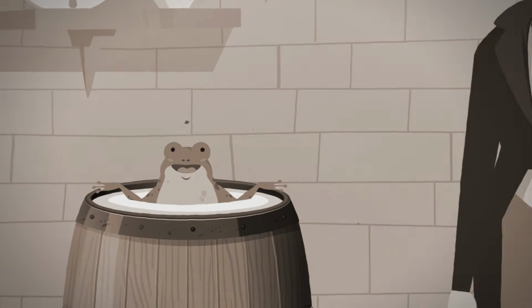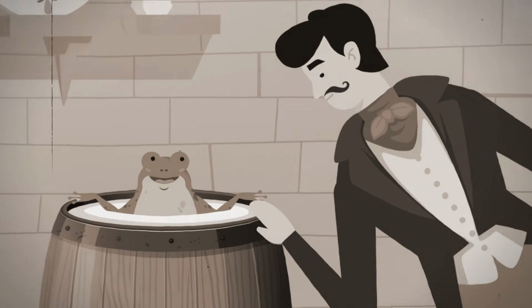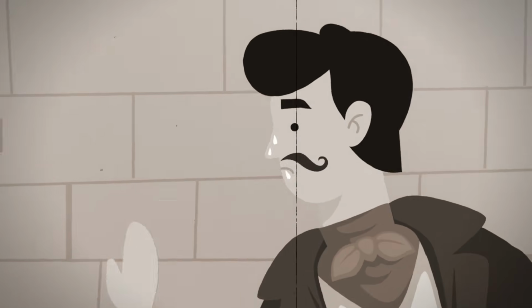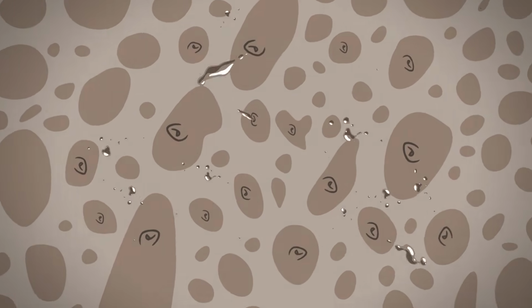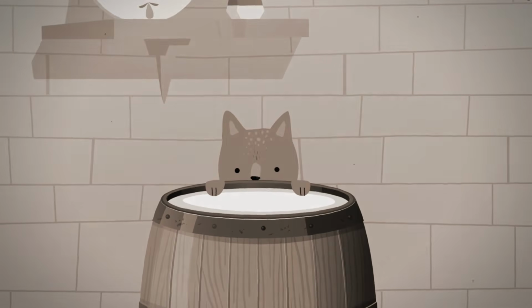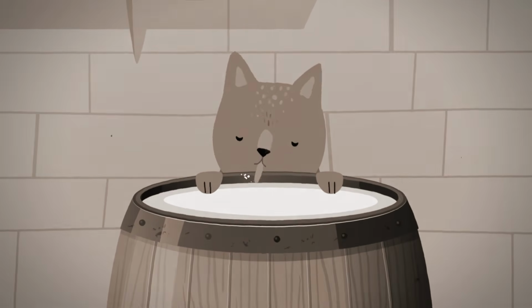No one does. A frog is swimming in your barrel of milk. You got this tip from some weird traveler you met the other day. The frog's skin secretes a special substance that keeps microbes away. That way, your milk doesn't go sour.